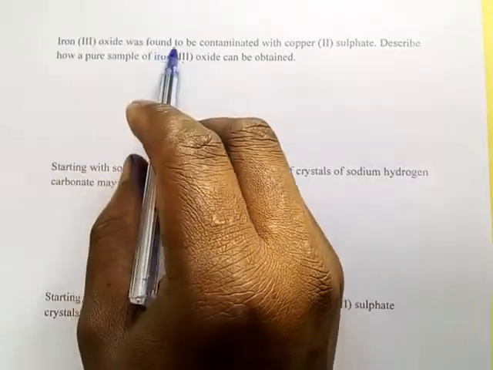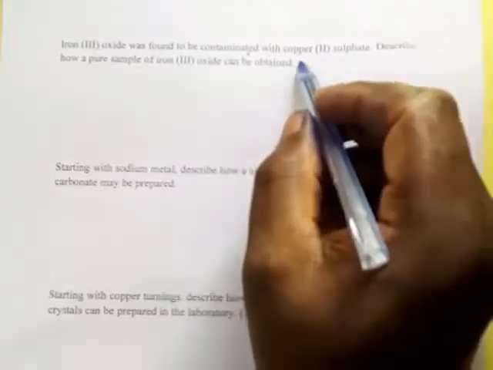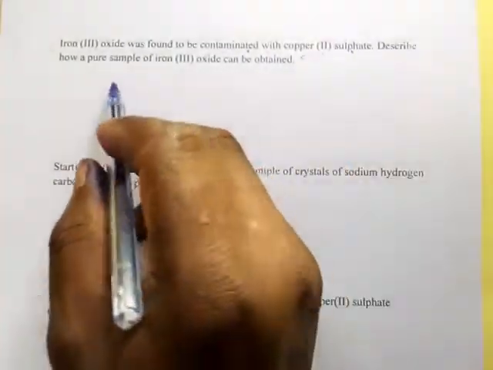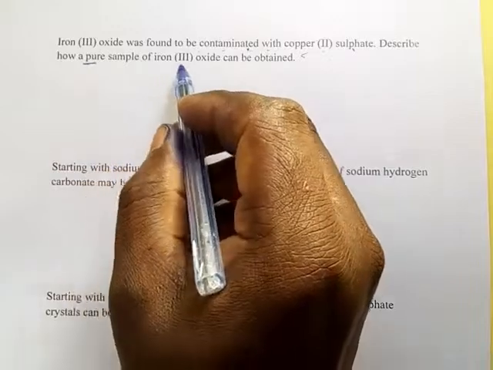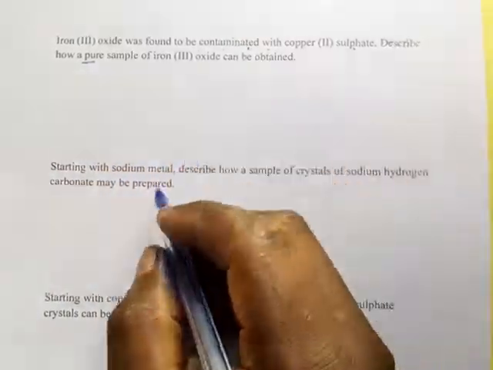Iron 2 oxide was found to be contaminated with copper 2 sulfate. Describe how a pure sample of iron 2 oxide can be obtained.